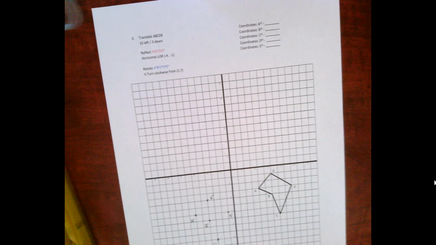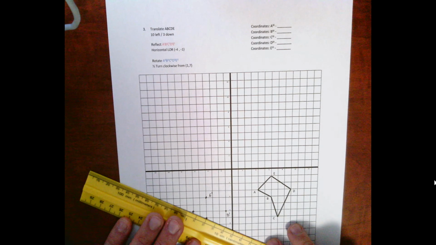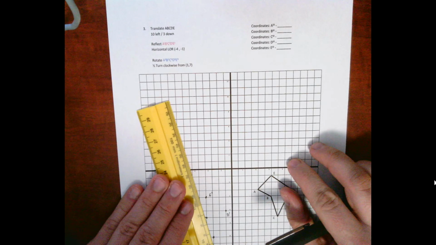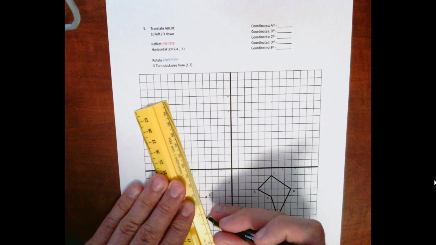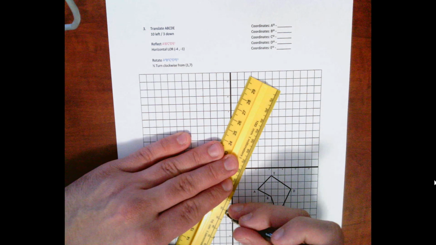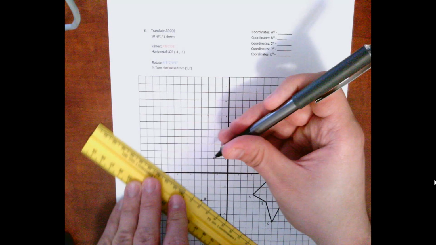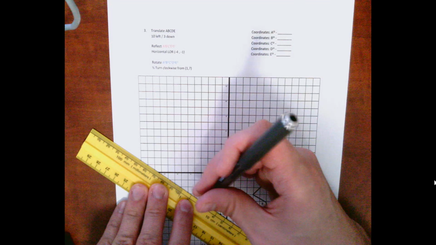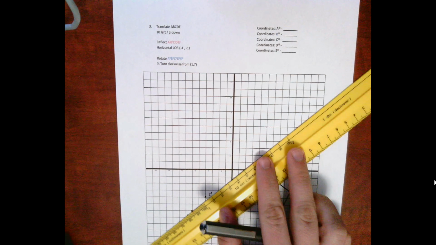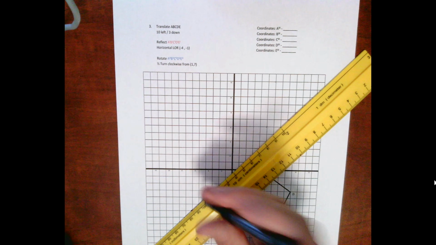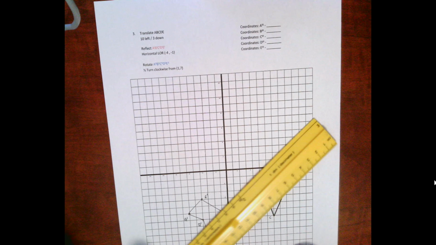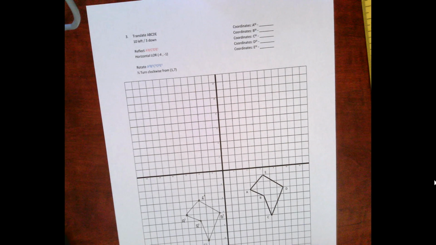Now connect the dots. And there we have our translated shape.